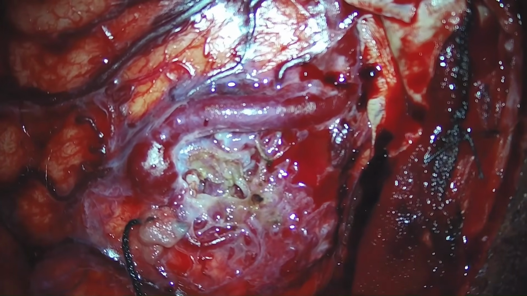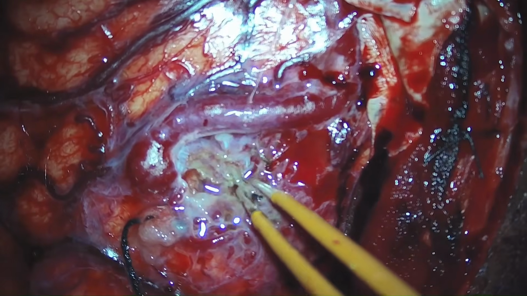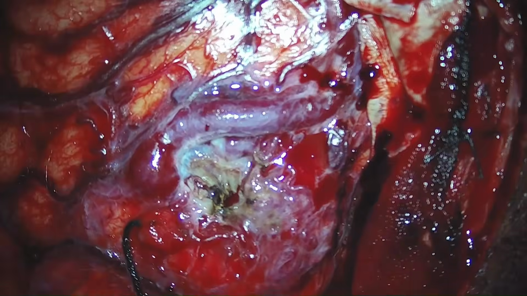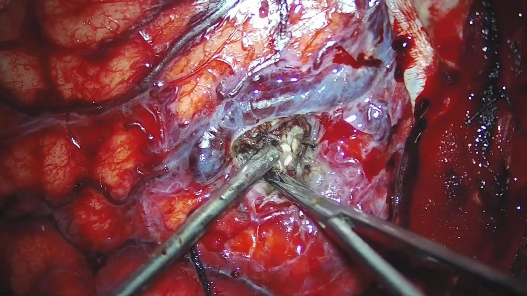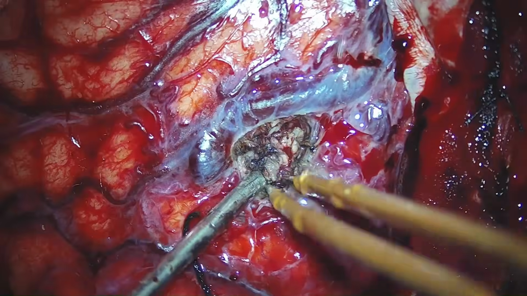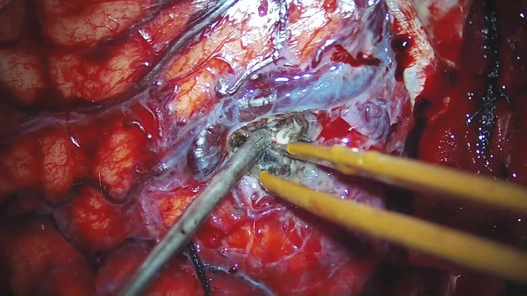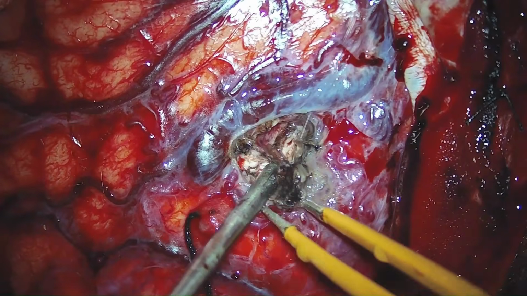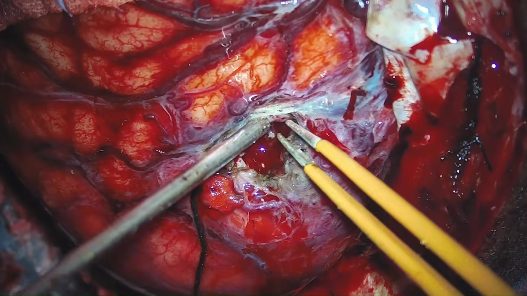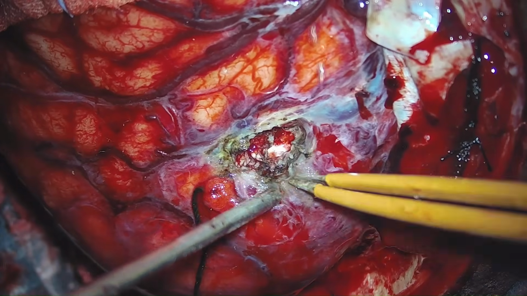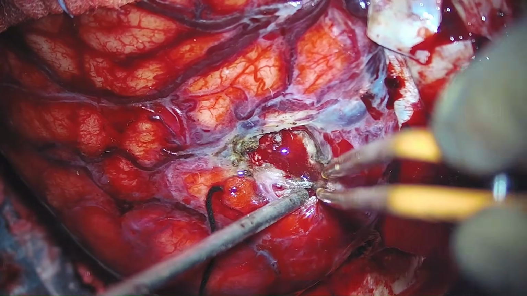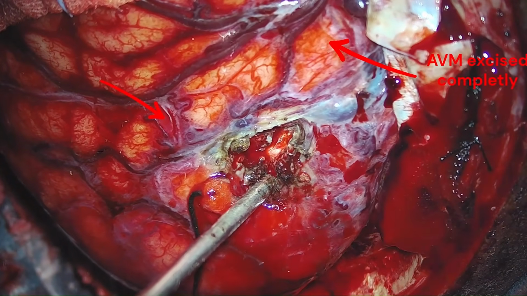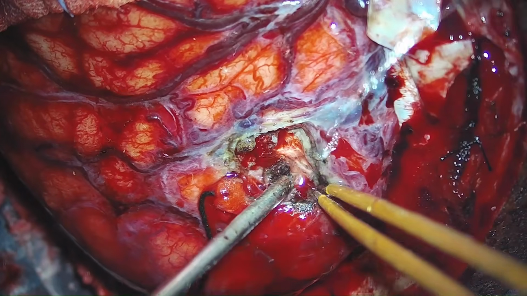The AVM is sitting directly over the motor area, dominant motor area. The procedure has to be done very carefully without damaging any normal brain. Once this is done, the AVM complex is completely coagulated and removed from the normal brain, and the draining vein is also coagulated. Once the hemostasis is achieved, our surgery has been completed, and we close the brain in layers without the bone flap.